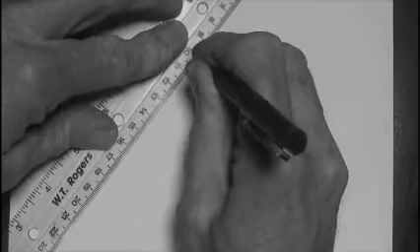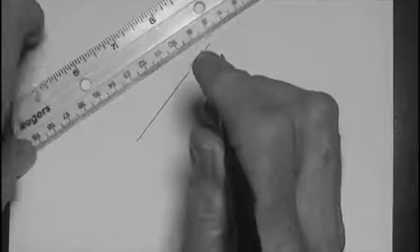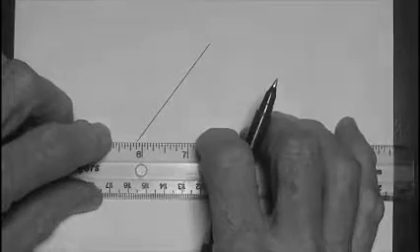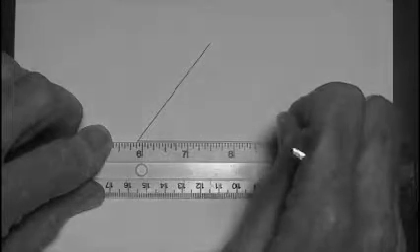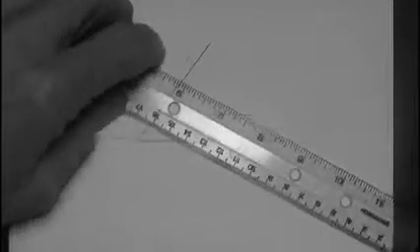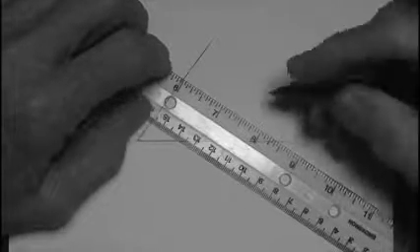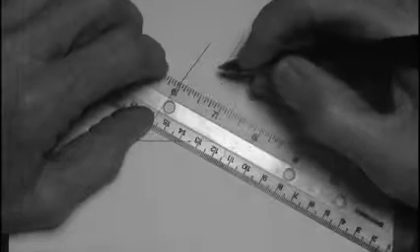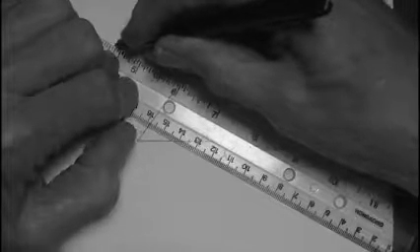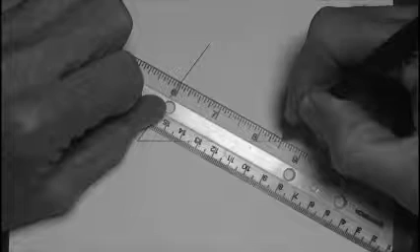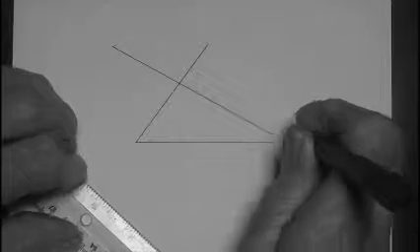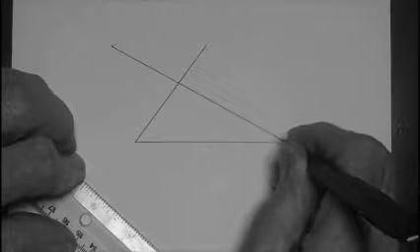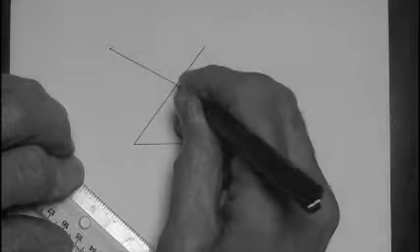Now let's begin by making a triangle. Just any old triangle will do. Let's come up here this way, just for the fun of it, and we'll come across there like that. And let's talk about our triangle in here. Let's call this one A and B.